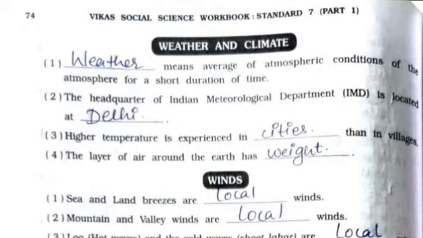Now fill in the blanks for weather and climate. First one, weather means average of atmospheric conditions of the atmosphere for a short duration of time. Second, the headquarters of Indian Meteorological Department, that is IMD, is located at Delhi. Third, higher temperature is experienced in cities than in villages. Fourth, the layer of air around the earth has weight.